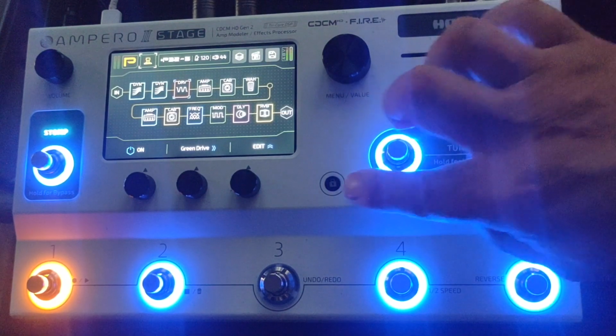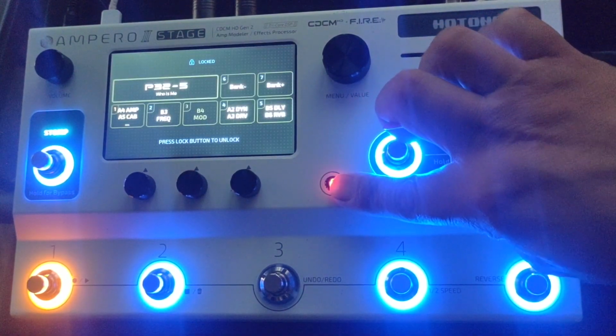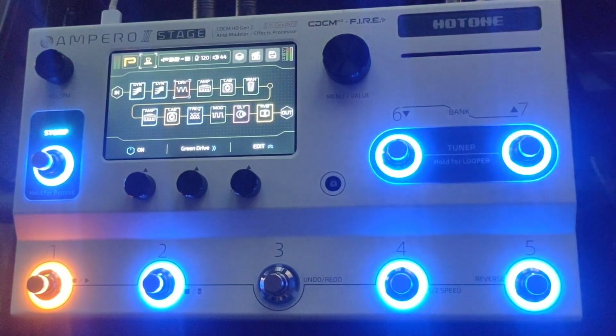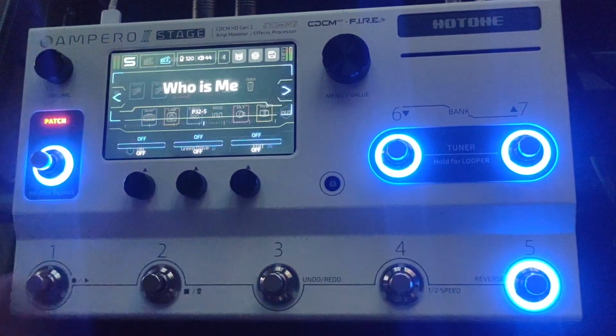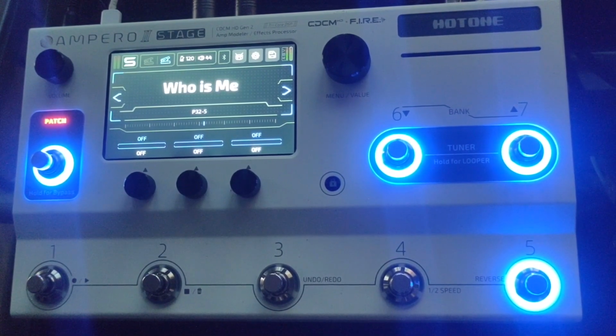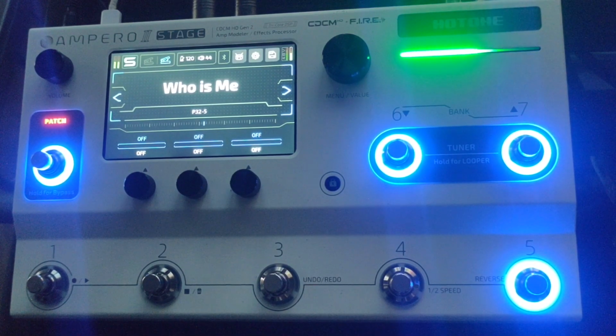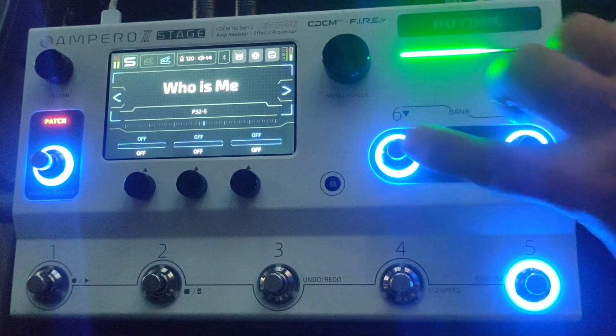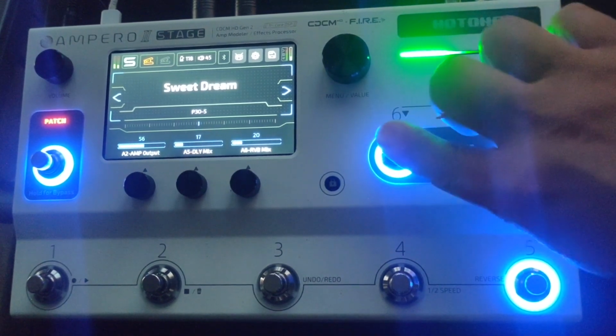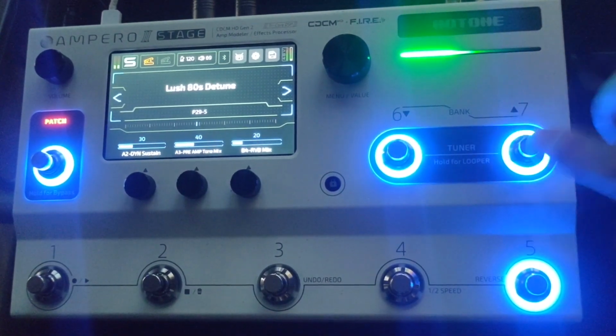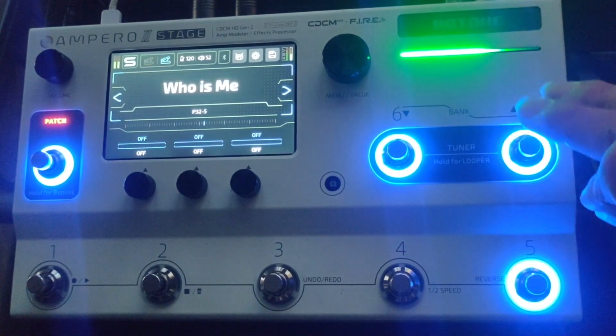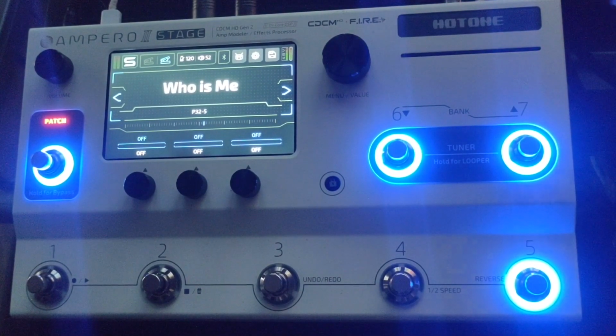But the cool thing about those banks being there is I could be in this screen or in the editing screen or in the program screen or patch. So let's say I'm in patch screen. If I'm in patch screen, I'm moving. So, right?